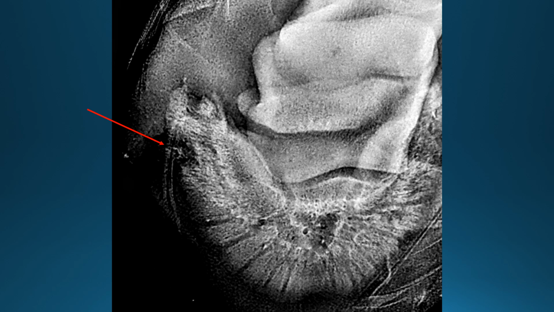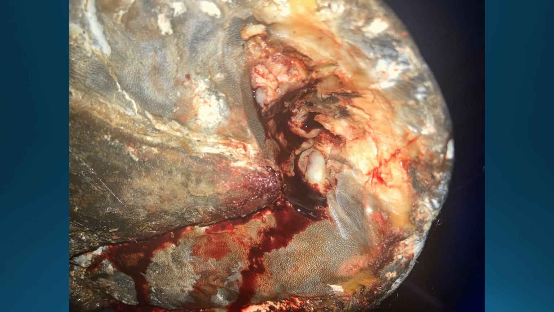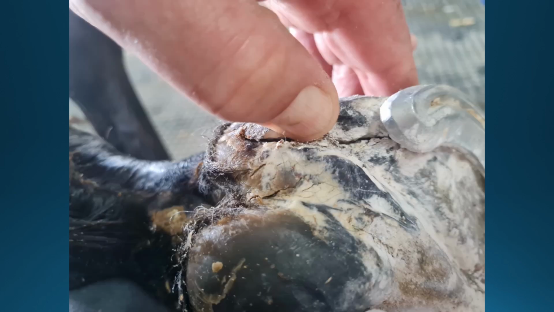Bone sequestrum such as this, a fracture secondary to a penetrating injury: sole and hoof growth were critical in this case's management, as was regenerative capacity post-infection in this case, where we needed to regrow sole as quickly as possible.